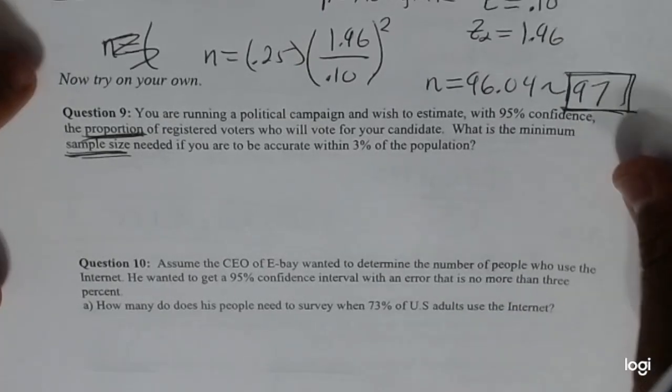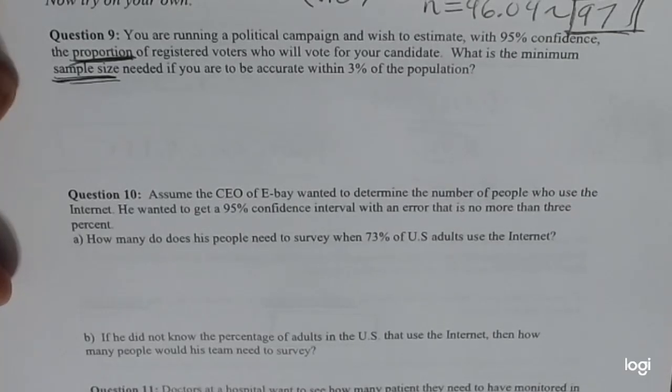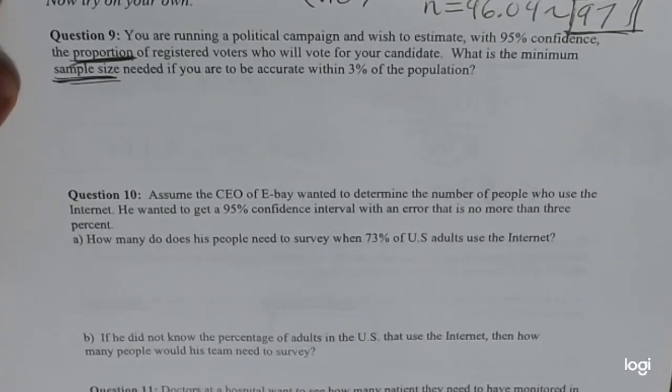Let's do the rest of the questions. So question 9 says, you're running a political campaign in which you want to estimate with 90% confidence the proportion of registered voters who would vote for your candidate. So kind of like the same situation I gave you guys in the very beginning of this, right? What is the minimum sample size?